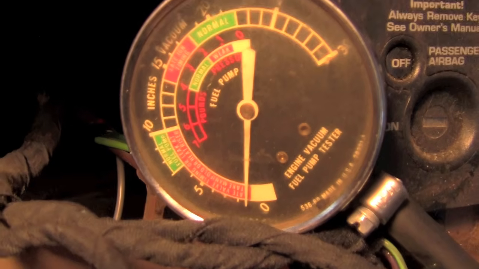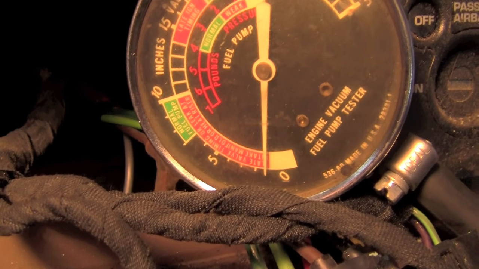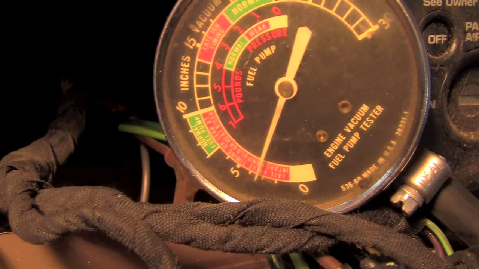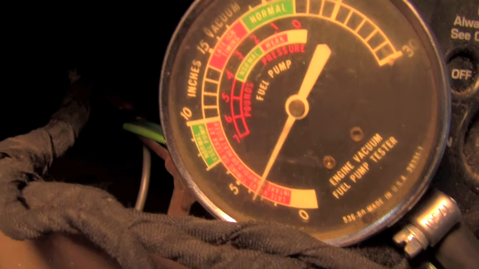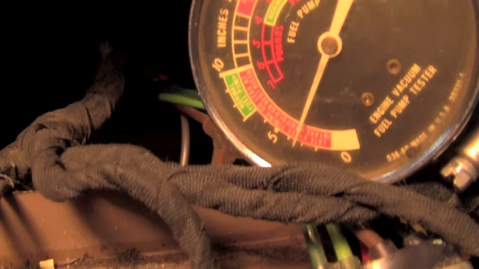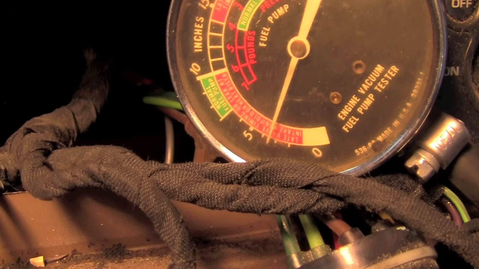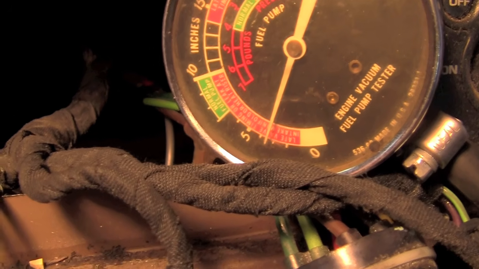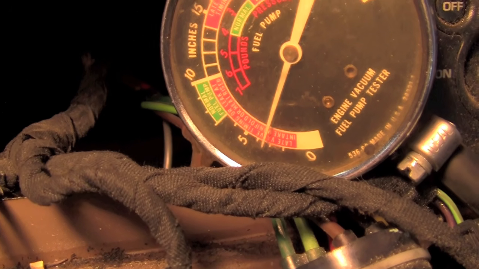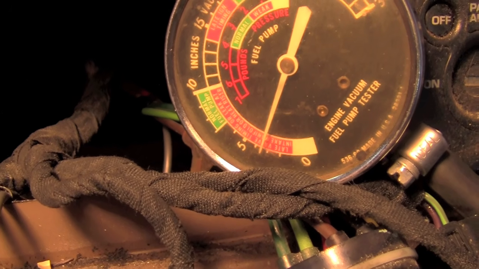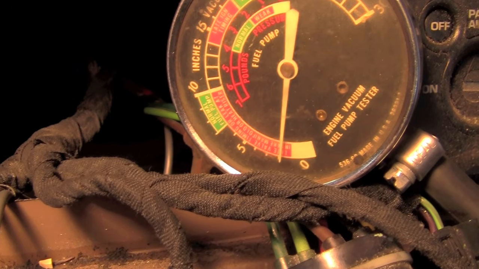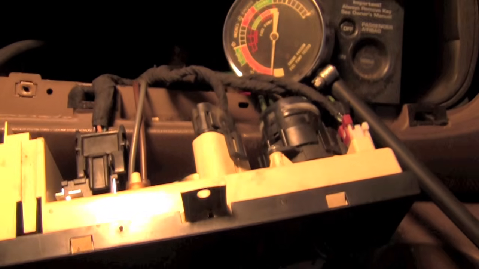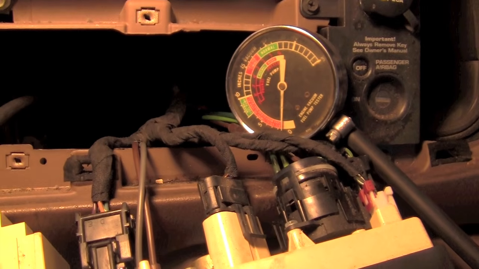So we're reading 0 vacuum. We're going to start the truck. As you can see, I'm only reading about 3.5, 4 pounds vacuum. That's not enough to operate this controller. And it bleeds off. So this controller here needs vacuum to operate, and it's only got about 3 or 4 pounds of vacuum.